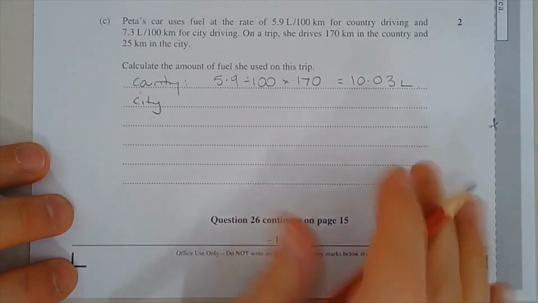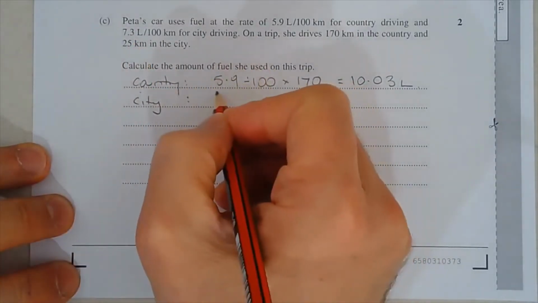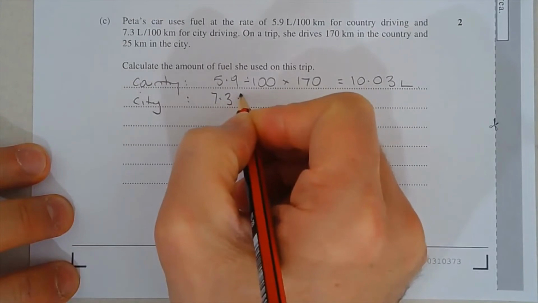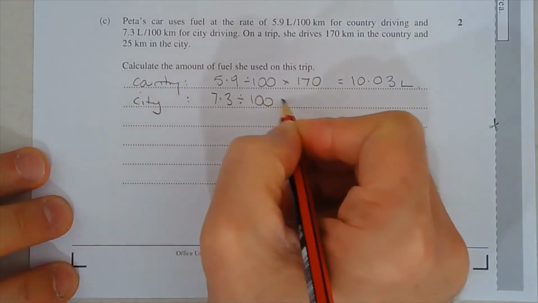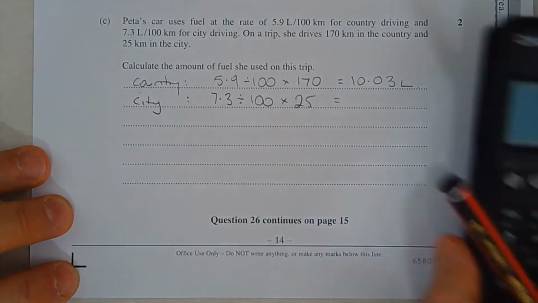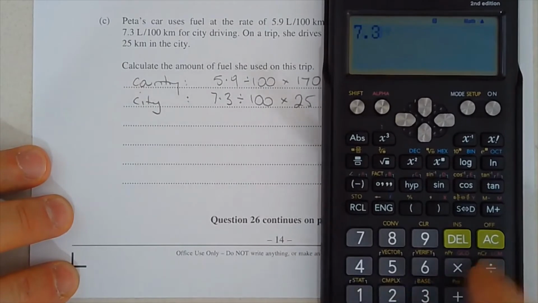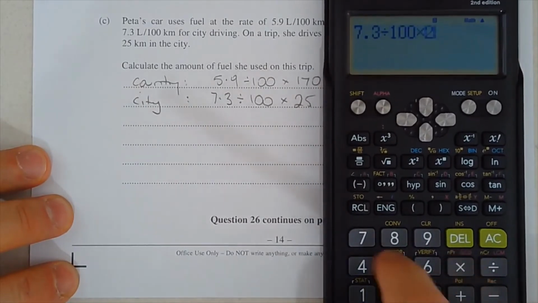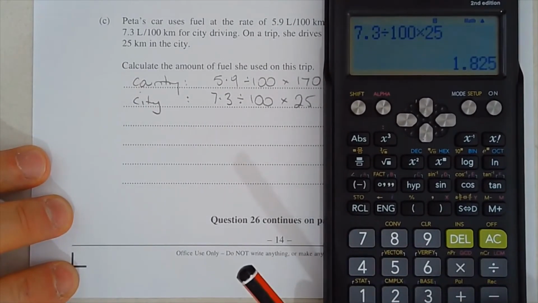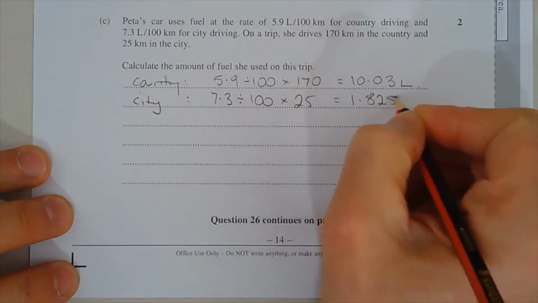Now let's have a look at the city fuel consumption. So it's 7.3 litres per 100 kilometres. Let's work it out per kilometre, and we're going to multiply that by 25 to work out the number of litres used in the city. So 7.3, divide that by 100, multiplied by 25, and we get 1.825 litres.